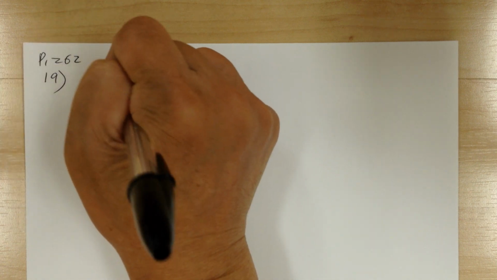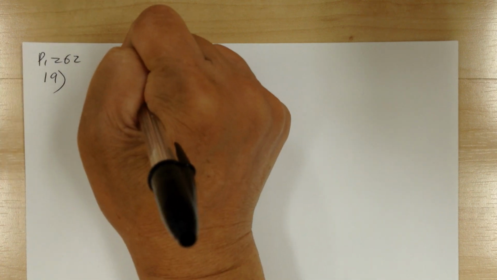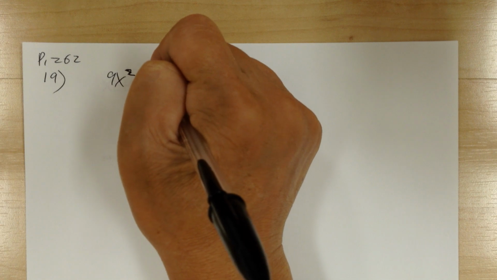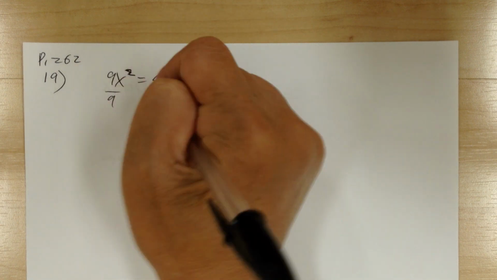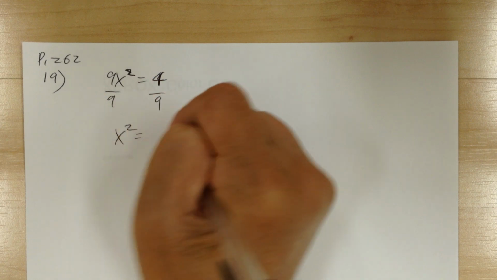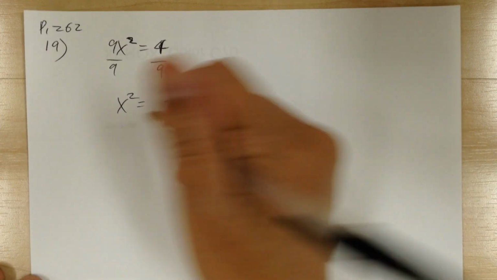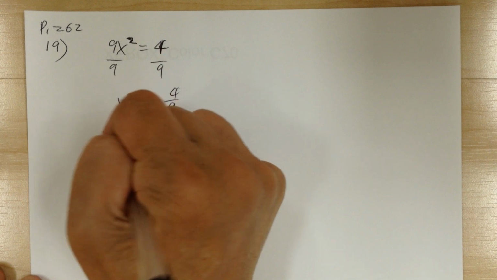Okay, let's go to 19. You got 9x squared equal to 4. You can take the square root right now, but it's better to clear out the number. So divide by 9. So you get x squared equal to 4 over 9. Then you take the square root on both sides.